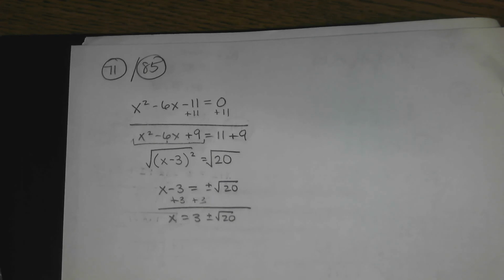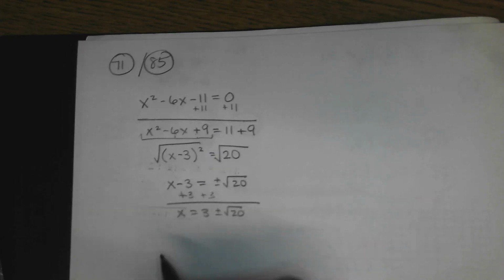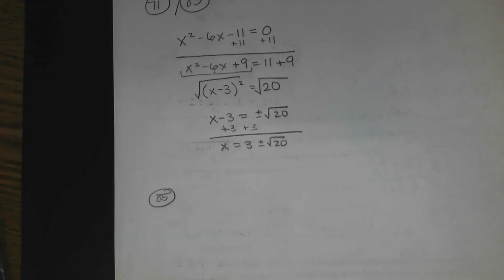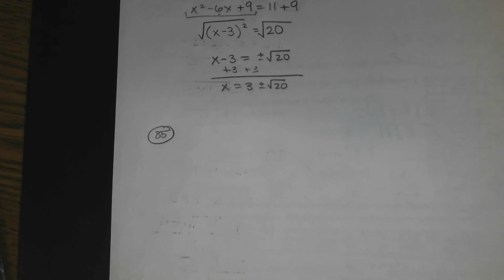So I'm personally not crazy about completing the square, like that you have to know that necessarily, as long as you can solve the quadratic. Okay? And then 85, but that's a good thing to clear up so people don't stress about it. Completing the square?